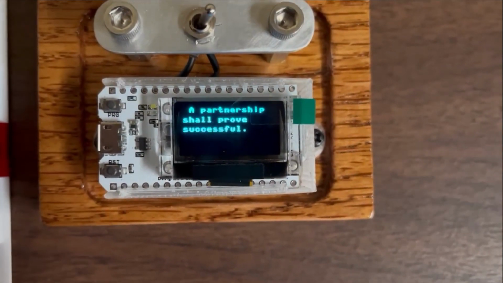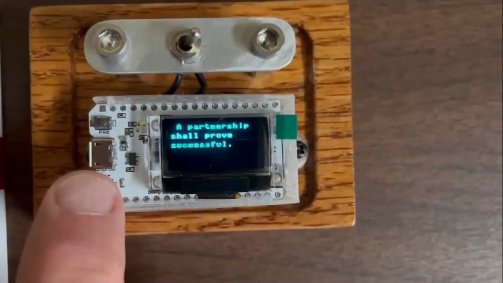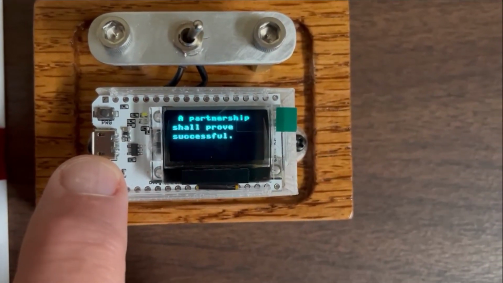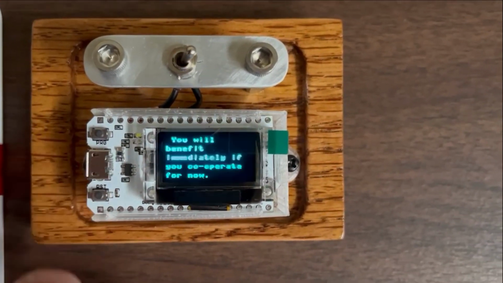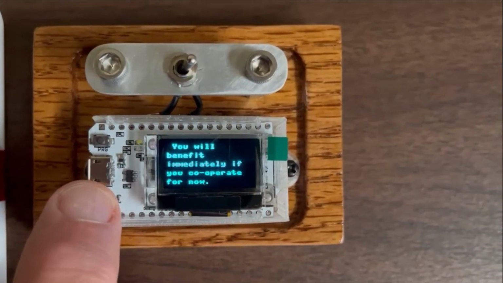And here you see the whole thing running where I turn on the power or press the reset to get a new fortune each time. Looks like it's working.